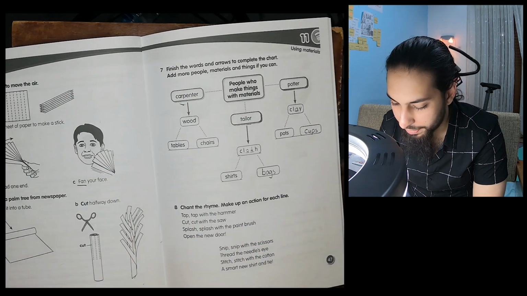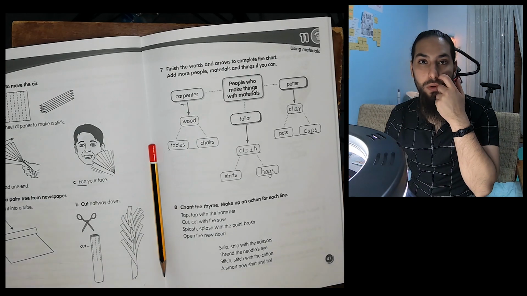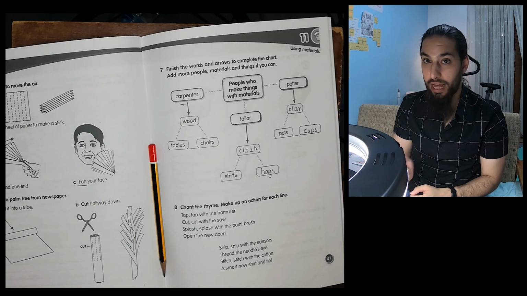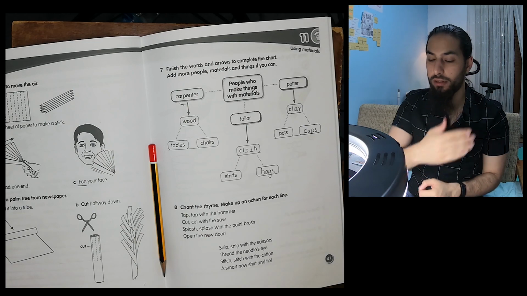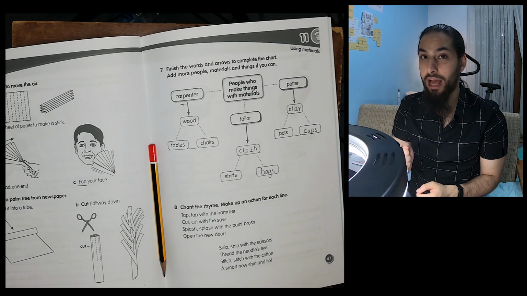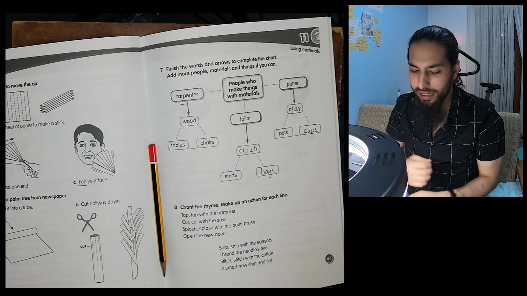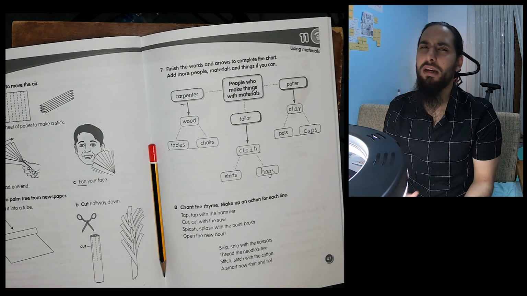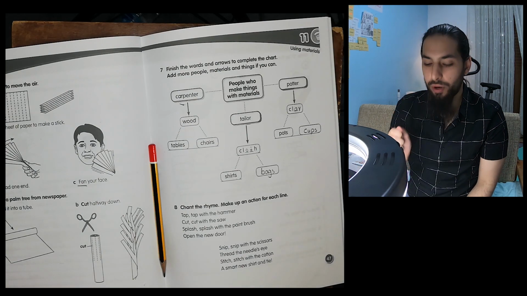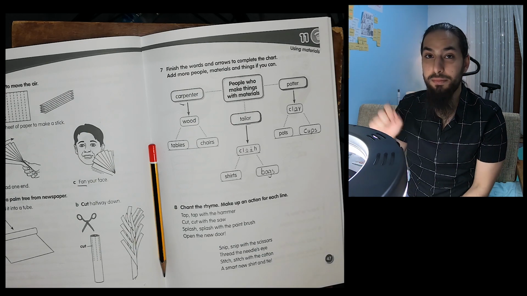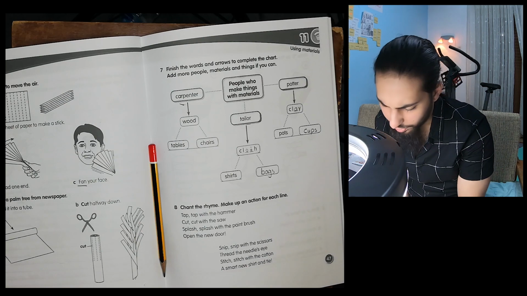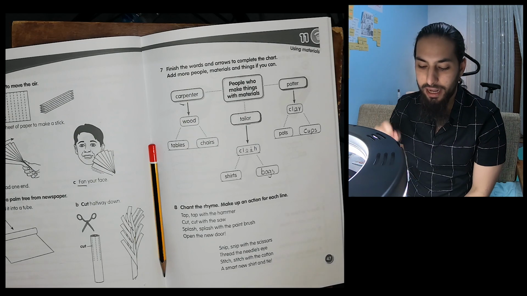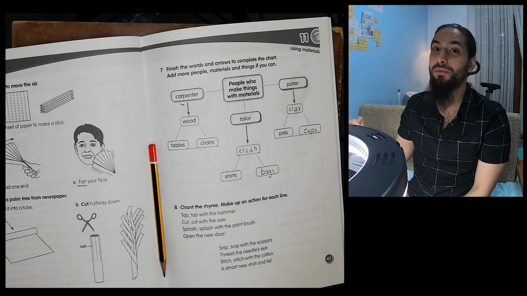Okay, so chant the rhyme, make an action for each line. So we're going to sing and we're going to make an action for each line that we have here. Okay, so tap tap with a hammer, cut cut with a saw, splash splash with a paintbrush, open the new door. Okay, so you can make it in a sort of a song.